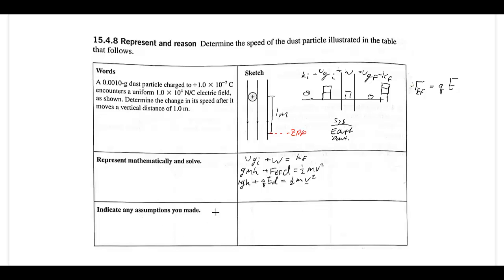Now, indicate any assumptions that you made. One big assumption that we made is that V initial is equal to 0. If it wasn't, it'd be easy enough to plug it in here and find out what it is, but we're assuming that it is 0. We are assuming a uniform E field.